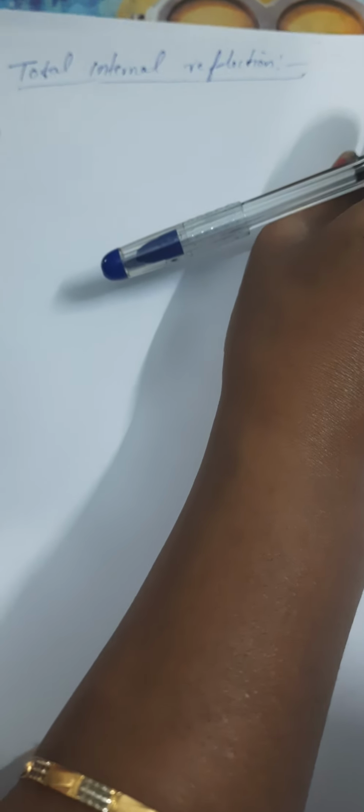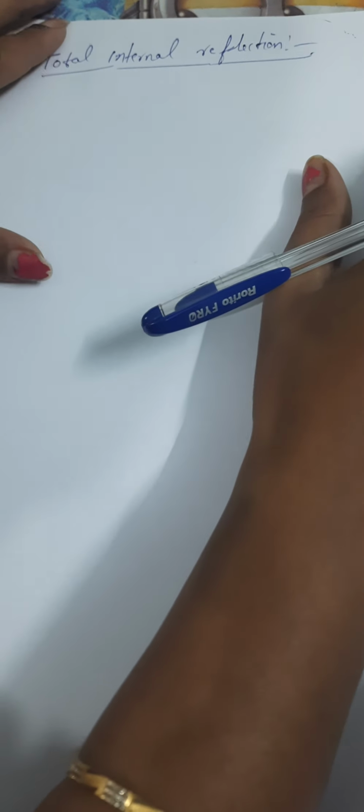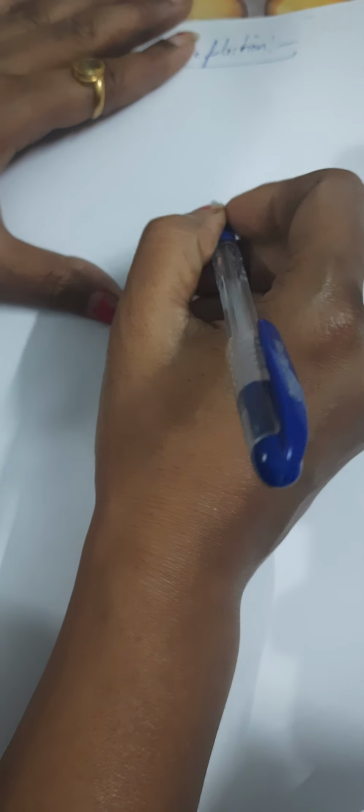Today I am going to discuss with you a very important topic of optics, that is total internal reflection. Okay, so let's start. What is total internal reflection? Let us first draw a diagram. See here, this is the diagram.